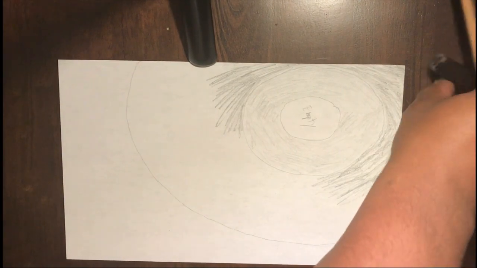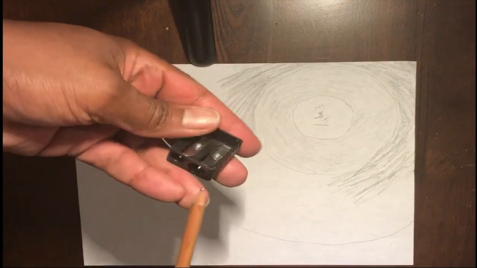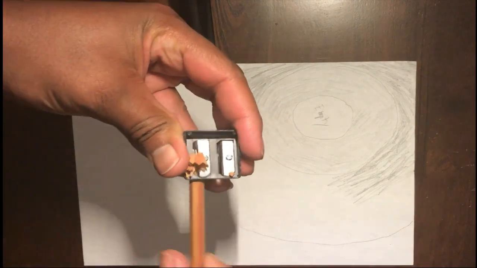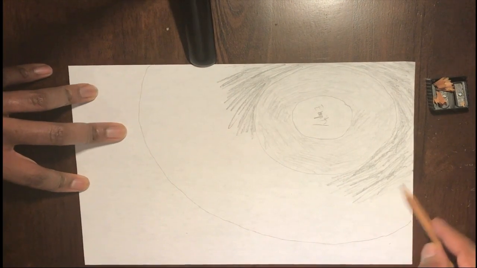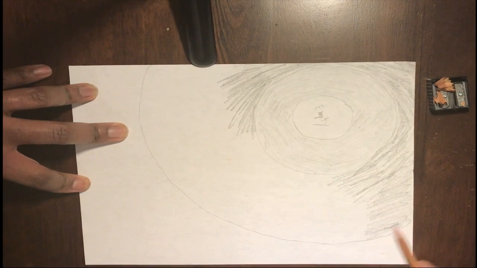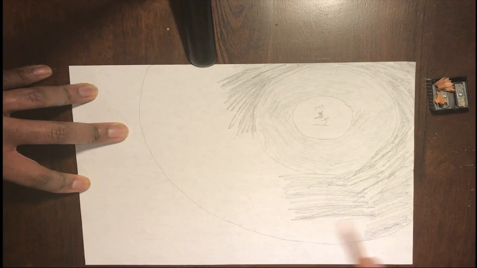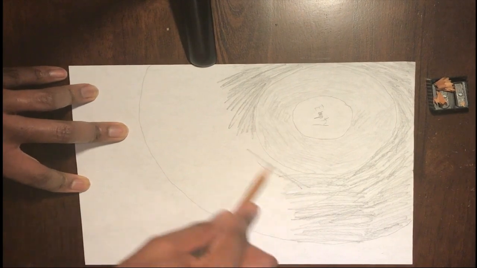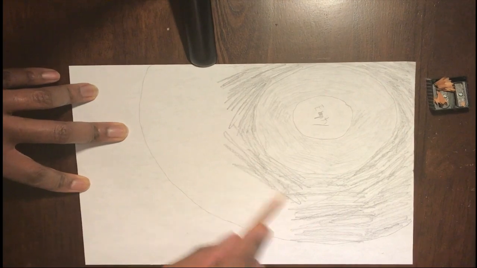Yeah, time to sharpen it. This is our medium gray.